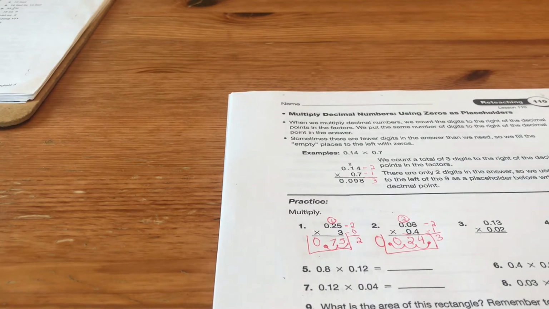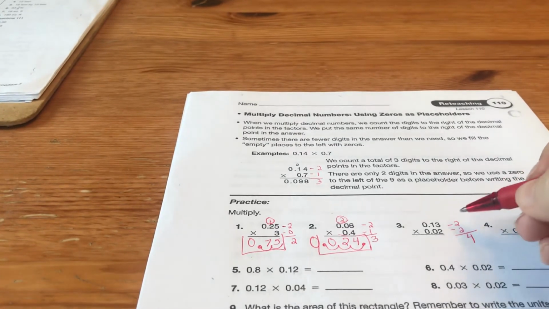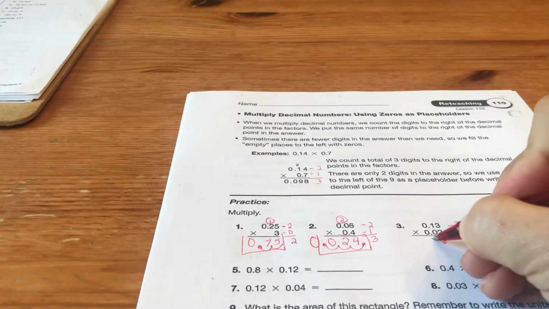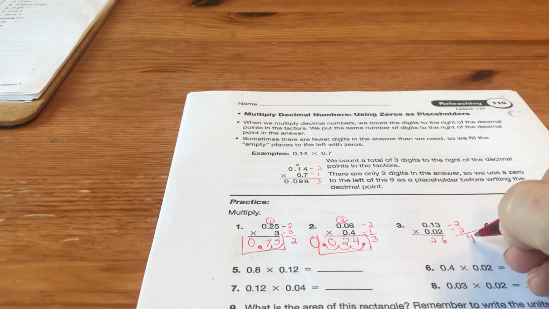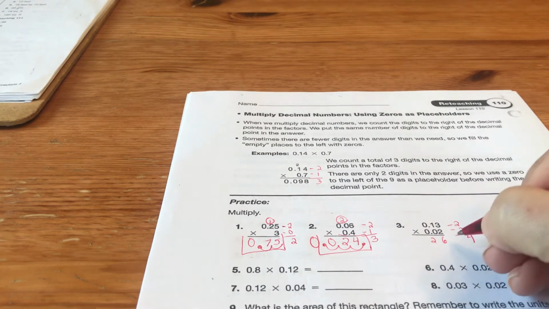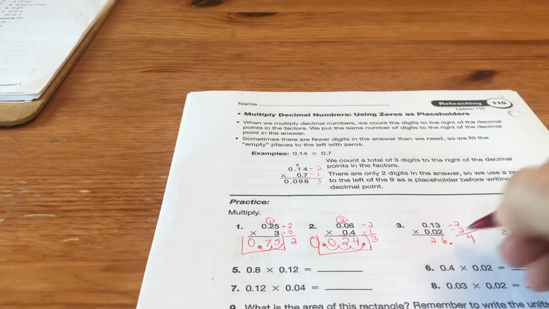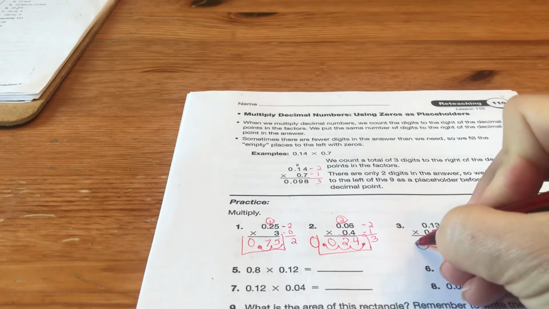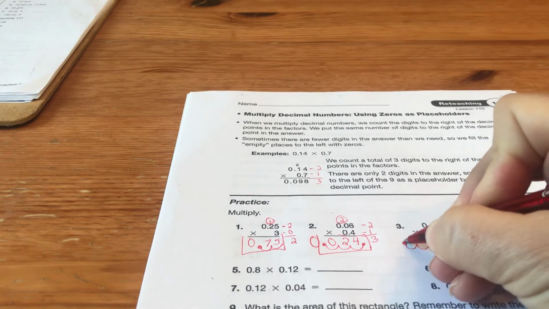Let's look at number 3. 2 decimals, which is a total of 4. Let's multiply. 2 times 3 is 6. 2 times 1 is 2. I'm to swing 4 places to the left. My implied decimals are to the right of every whole number. So 1, 2, 3, 4.